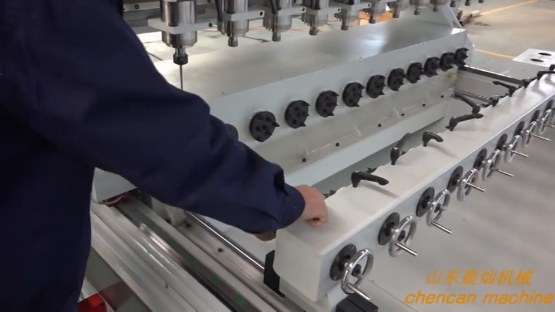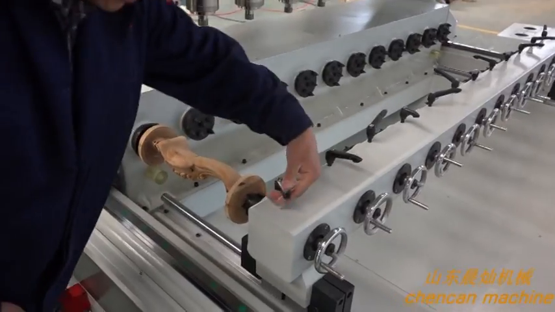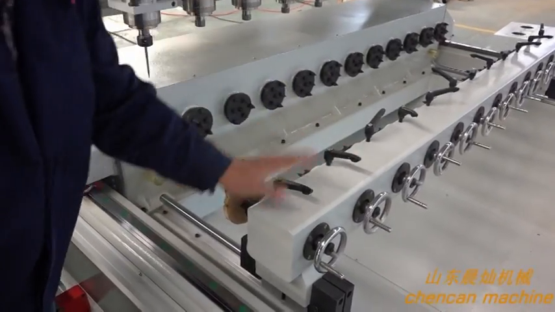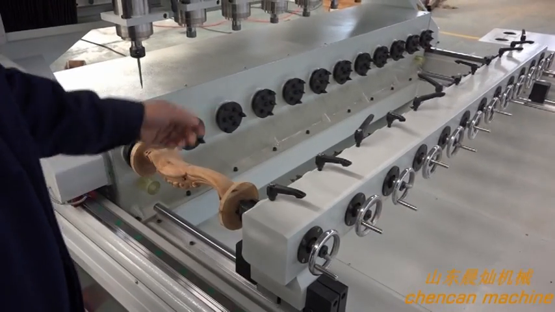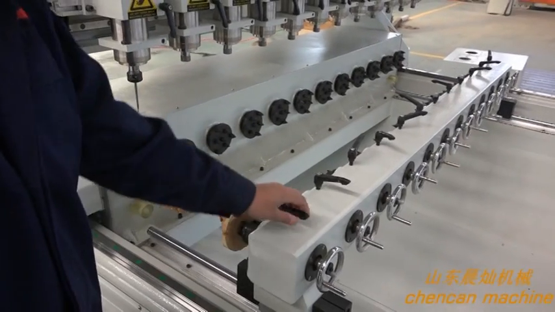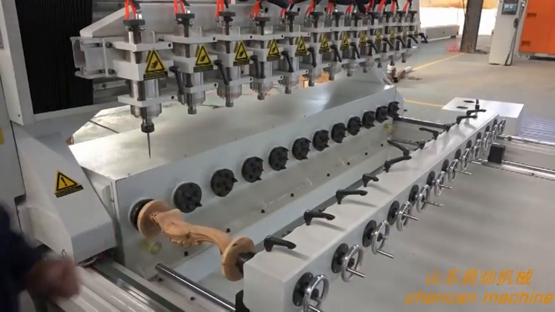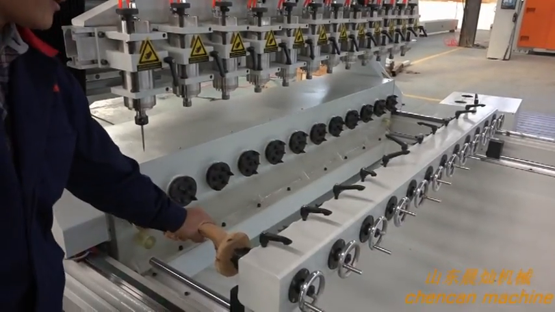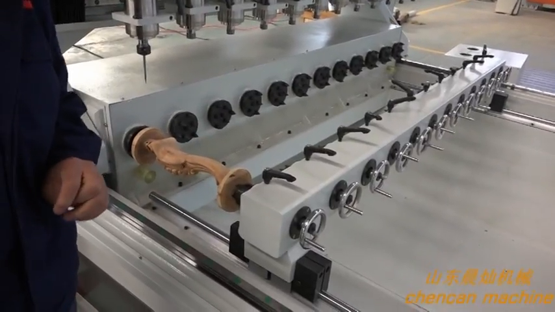Lock this one. When you finish locking, turn this one up and then move back. Let this one go back, so the spindle will not touch here, just in case. Be careful with everything. So now the material setup is finished.